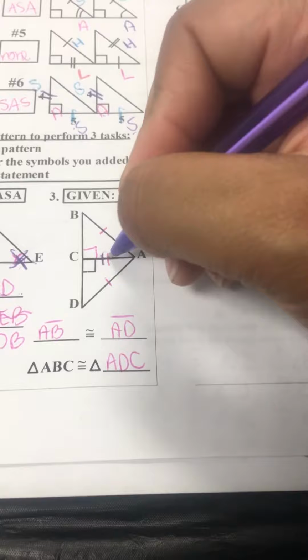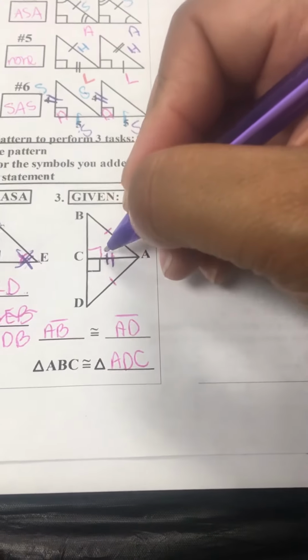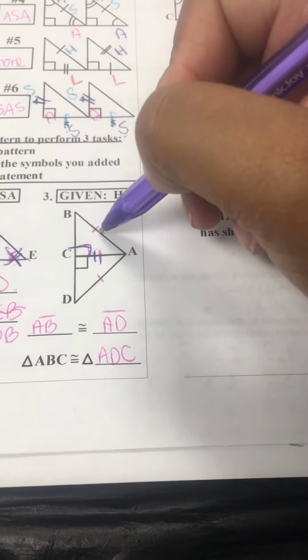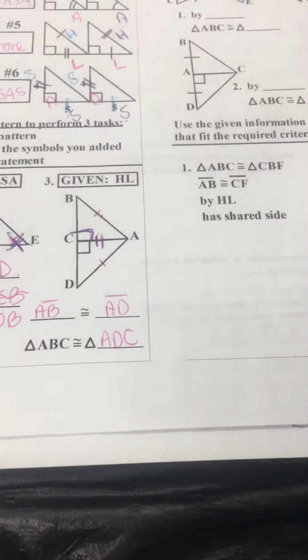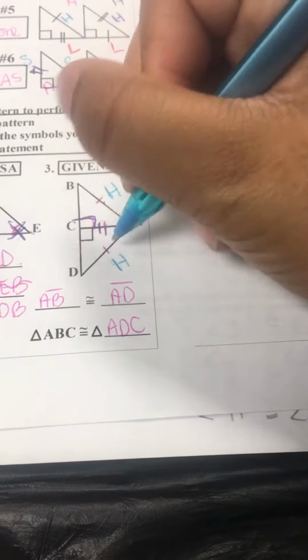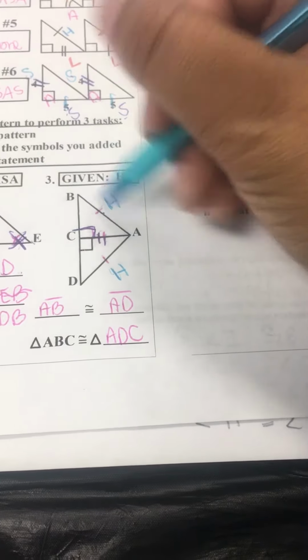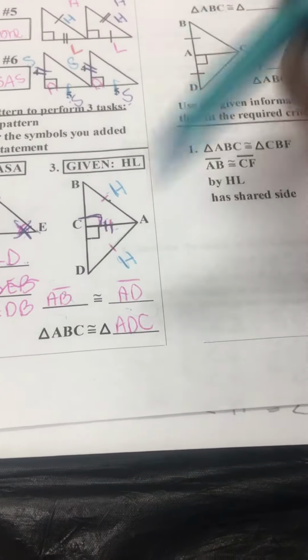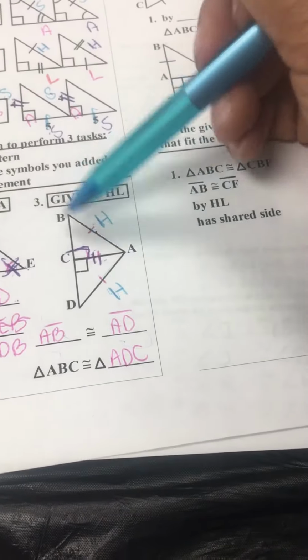Last one wanted HL. We knew that these are shared. And if there's a right angle on the left, there has to be a right angle on the right. And then, of course, the only thing we would need is the H for HL. So we need this side. So that means AB has to be congruent to AD. And that's what I wrote here. You don't have to write the shared ones when they're asking for what's missing. So then I know that ABC is congruent to ADC.